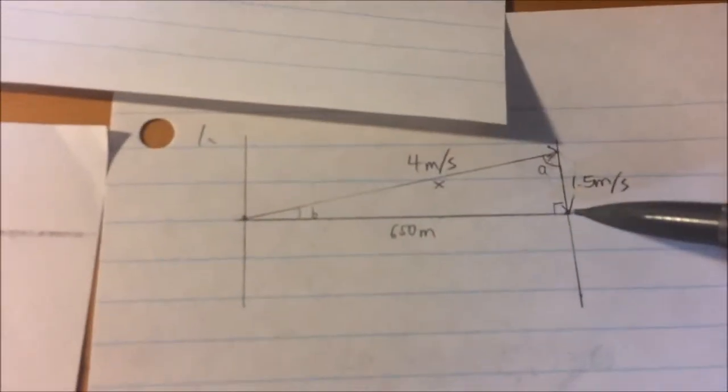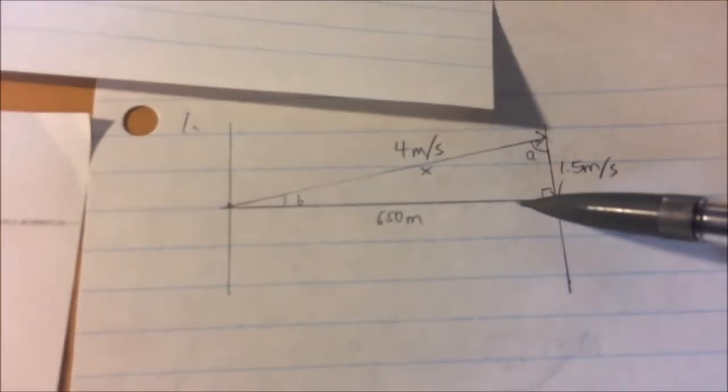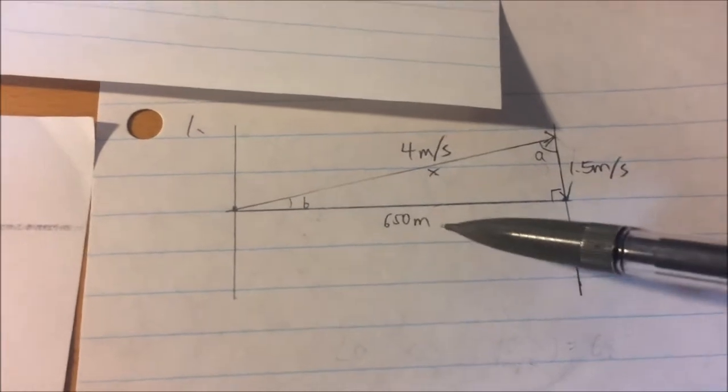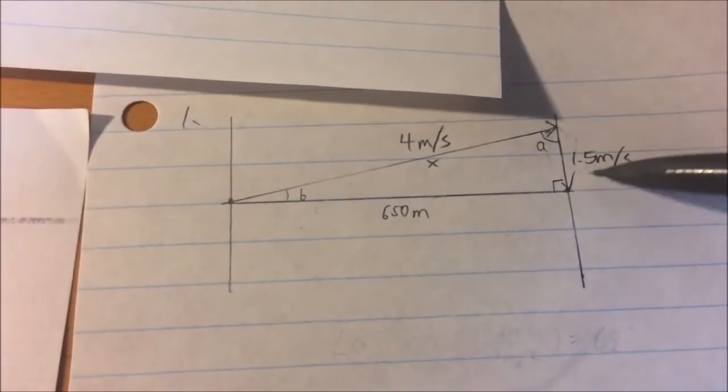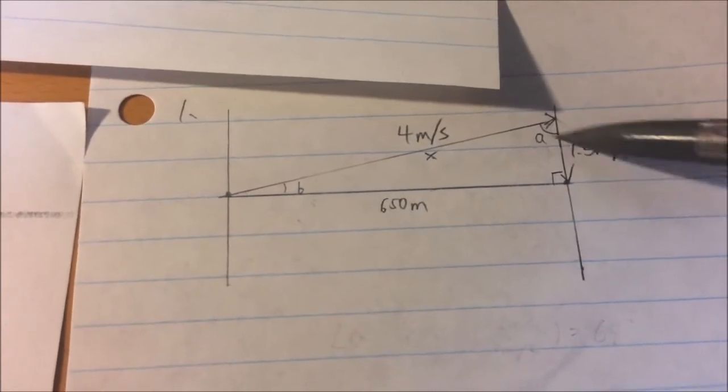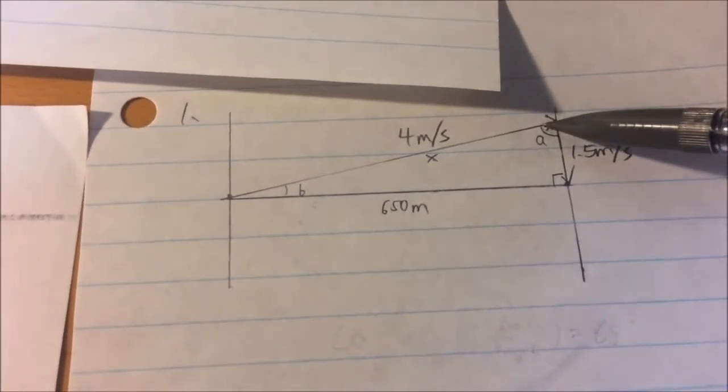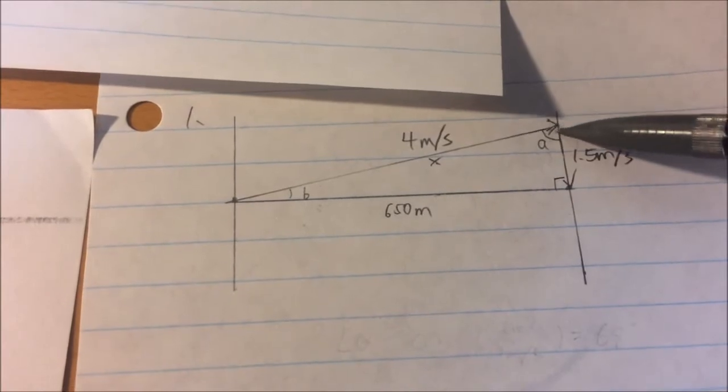Alright, so first we're going to start off with drawing the graph. As you can see right here, it is 650 meters wide and the current is 1.5 meters per second going down. And this is our boat traveling at 4 meters per second in this direction.